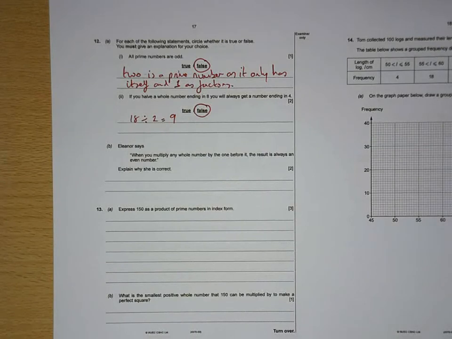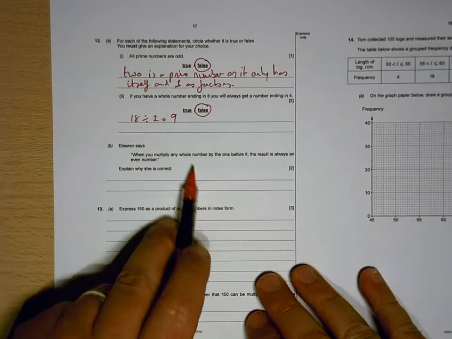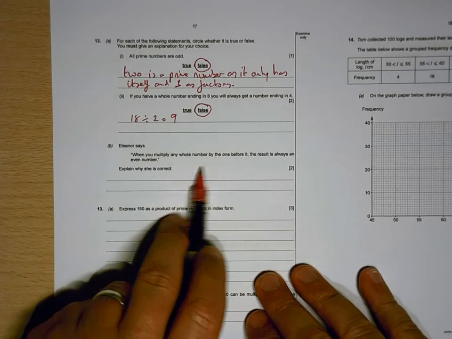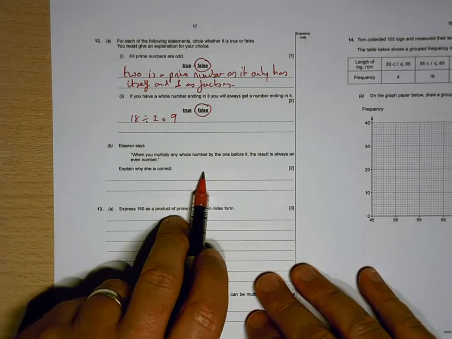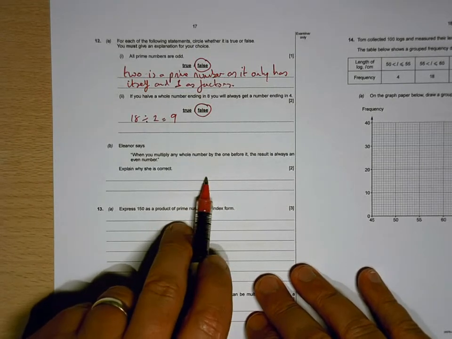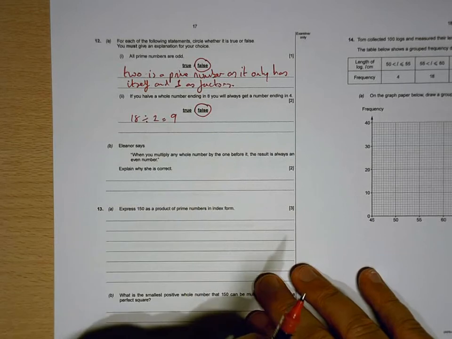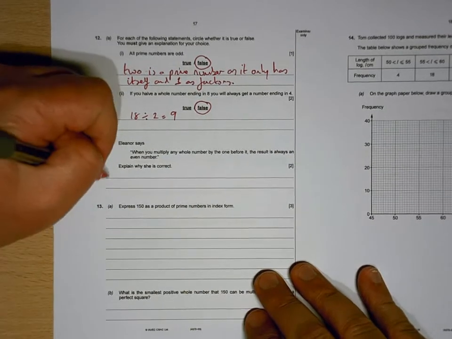Eleanor says, when you multiply any whole number by the one before it, the result is always an even number. Explain why she's correct. Well, she's correct because if you've got consecutive numbers, one after the other, one of them is always even. And if you multiply a number by an even number, you always get an even number.